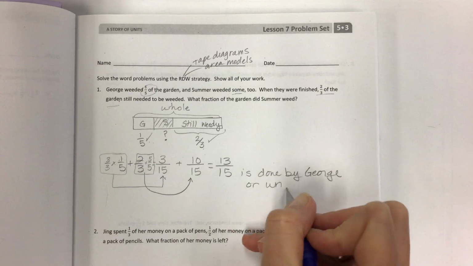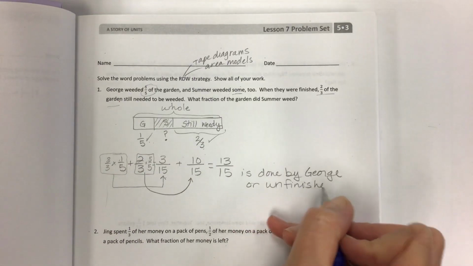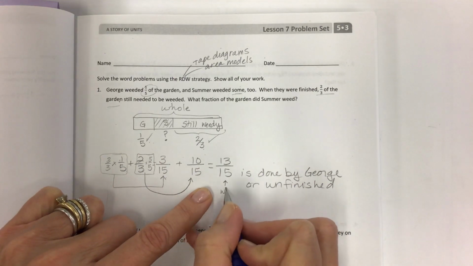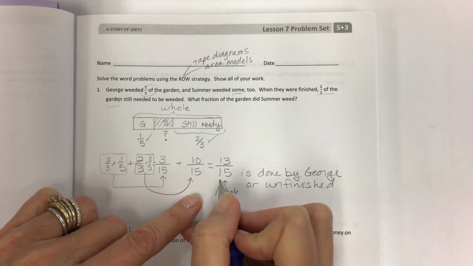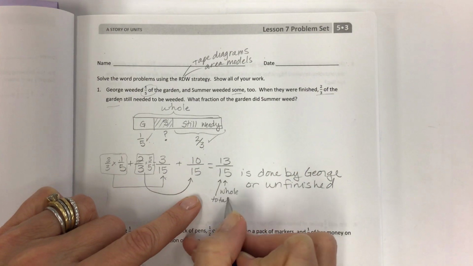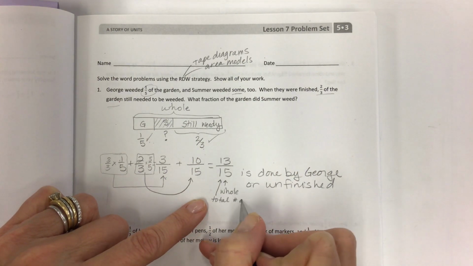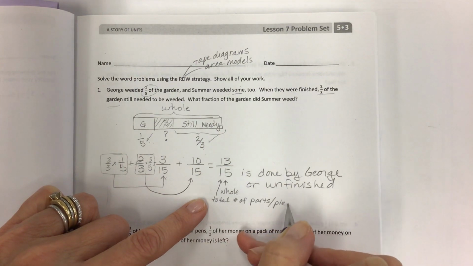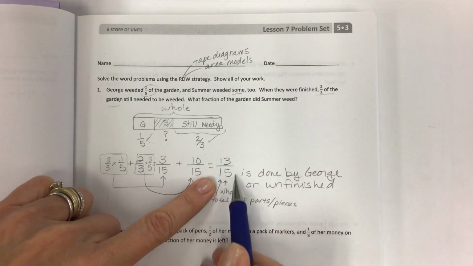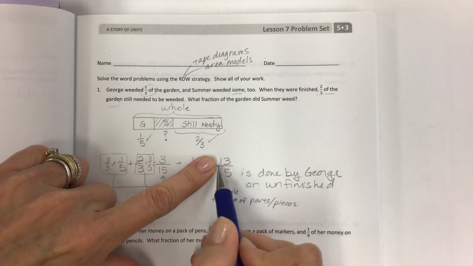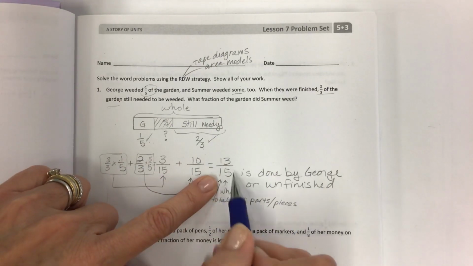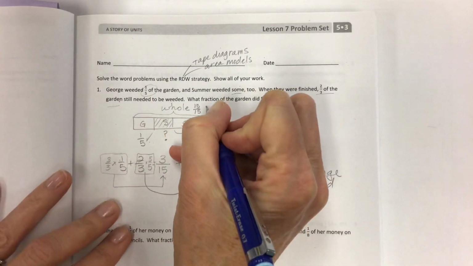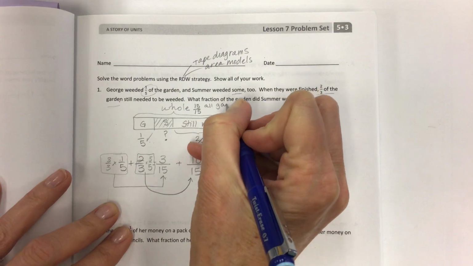or unfinished, what is this? This means the whole. This means the total number of parts, the total number of parts or pieces. And so this is the whole. If this is the part that is done or unfinished and this is the whole, then the whole is 15/15, and that would be all the garden.